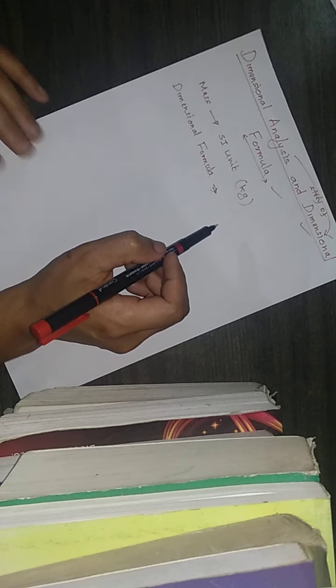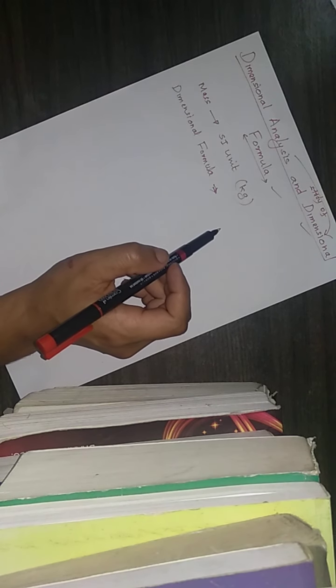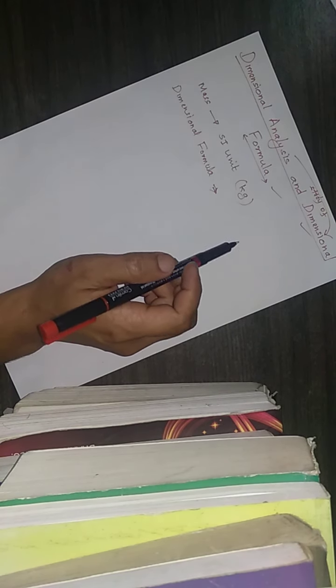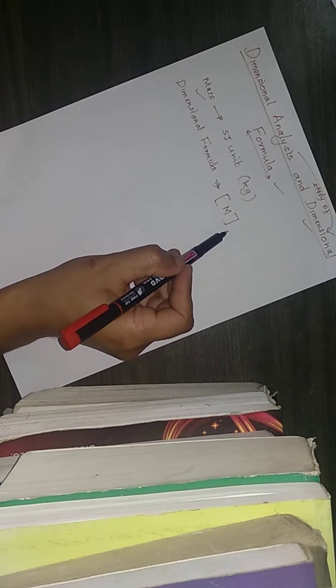A dimensional formula is a simple way of writing the physical quantities itself. We open a square bracket, and for mass we write capital M. Capital M signifies mass, and we close the bracket. So this is the dimensional formula for mass.